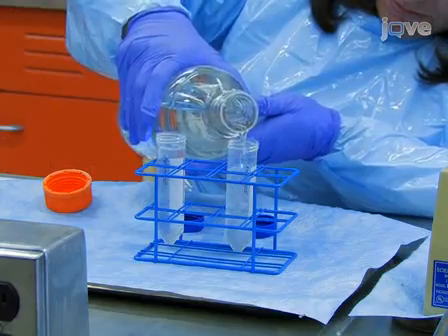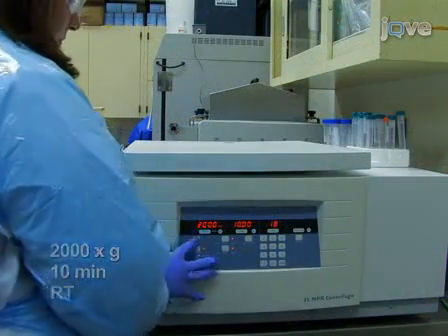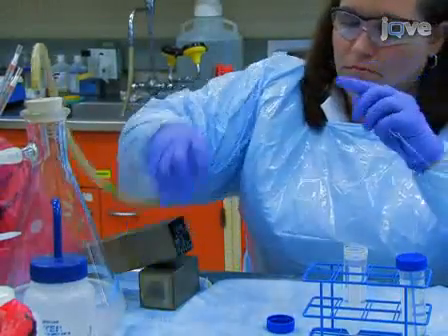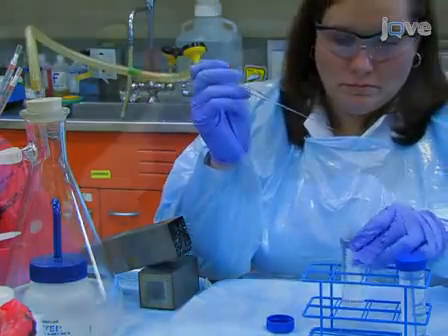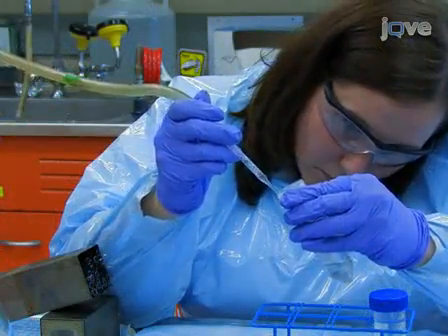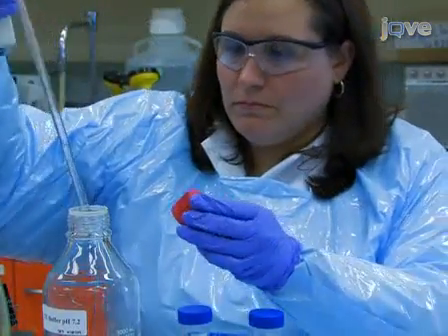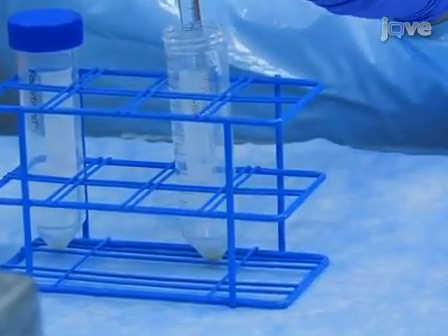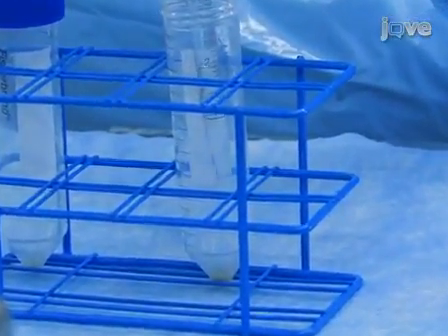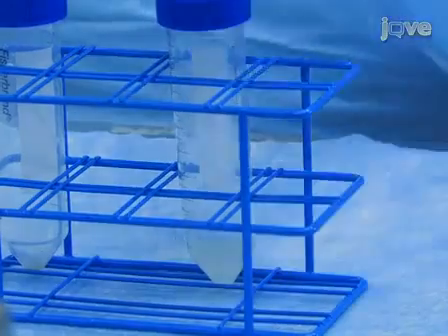Then centrifuge the tubes at 2000 times G for 10 minutes at room temperature. Finally, aspirate the supernatant from each tube. Resuspend the pellets in 5 ml of TE buffer and pool the oocyst suspensions. The oocysts are now ready for the cesium chloride gradient step.